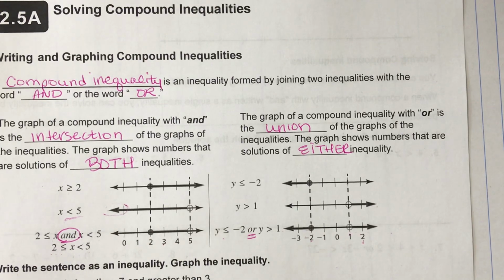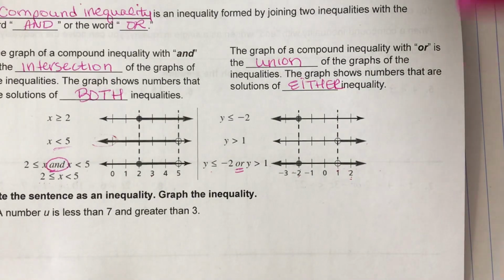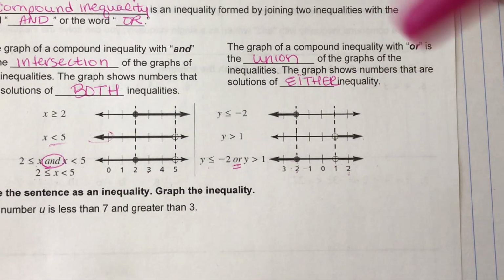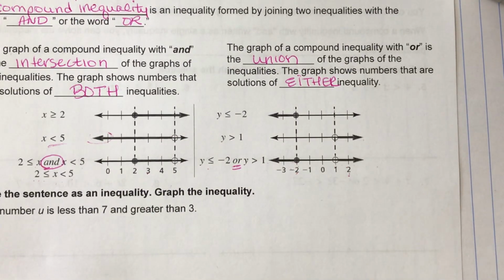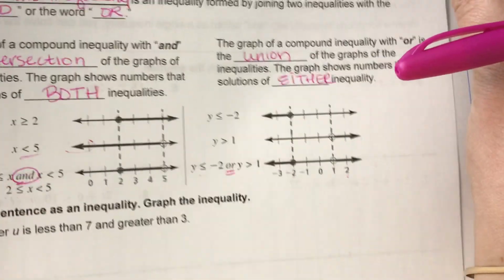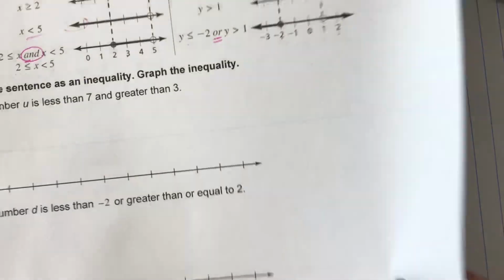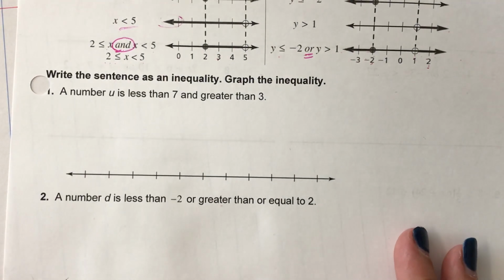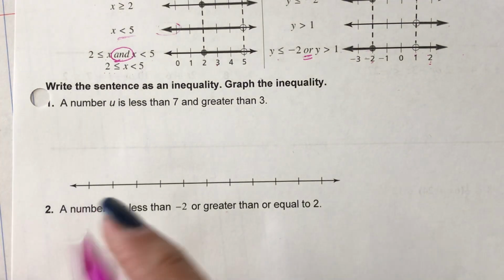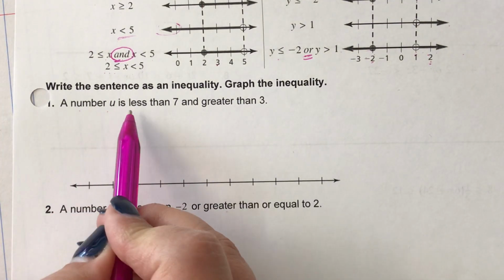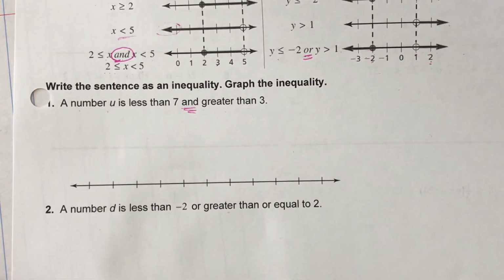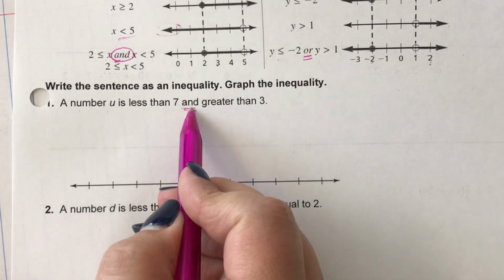All right, so let's just practice setting those up and seeing what they look like when we're working these out. So for number 1, it says, write a sentence as an inequality and then graph that inequality. Well, let's go ahead and first write it. It says a number u is less than 7 and greater than 3. Okay, so this is an and statement.